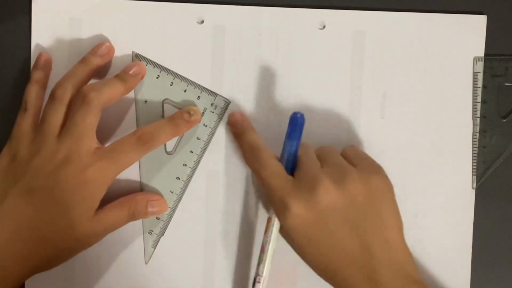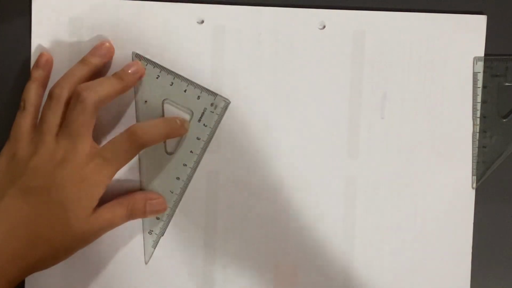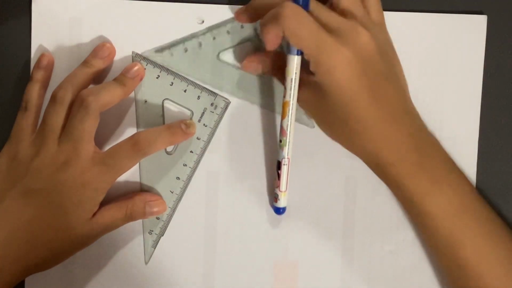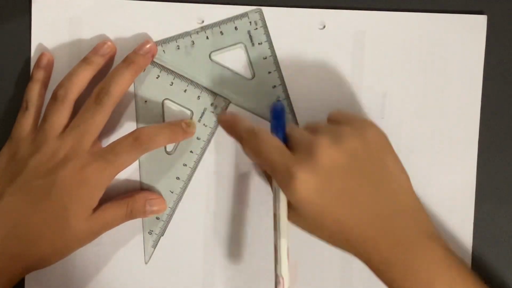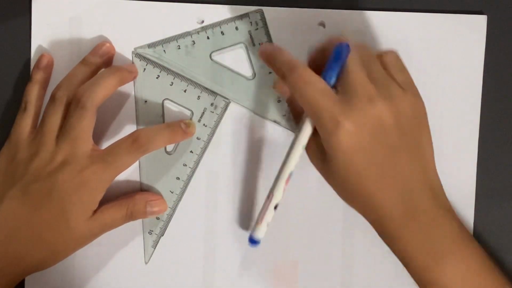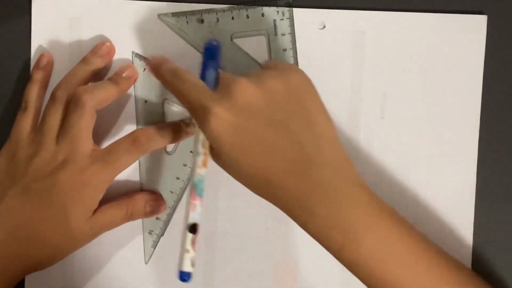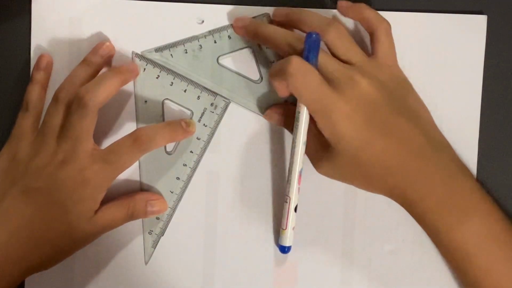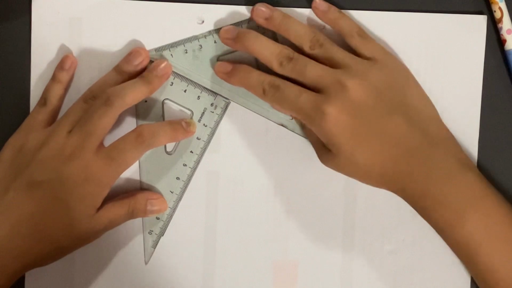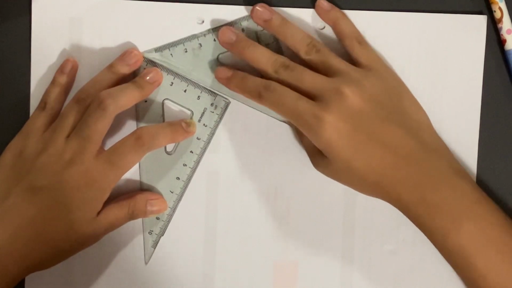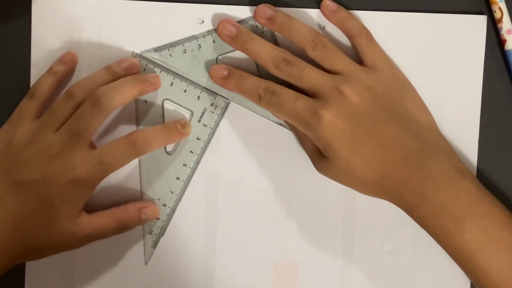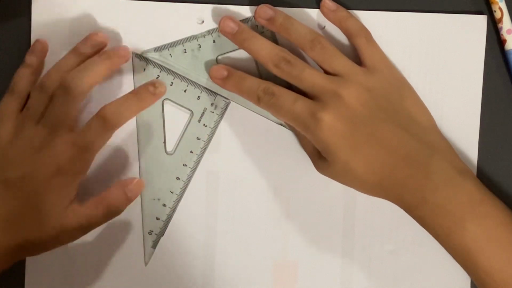I will make sure that my line is on the side of the set square. Then I will take another set square and put it at the other side that's perpendicular to it. So here is my line, and I will place the set square at the perpendicular side. To draw a parallel line, I need to hold this set square tightly. It cannot move, because once it moves, my line won't be accurate anymore. I'll hold this tightly, and with my other hand, if you're left-handed, you can always do it with your other hand, it's fine.